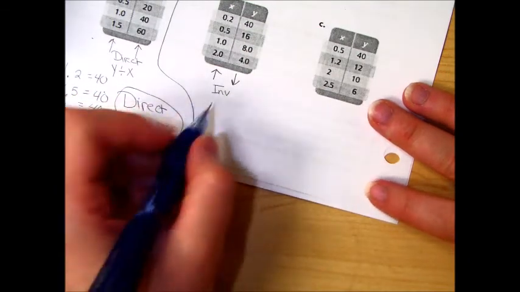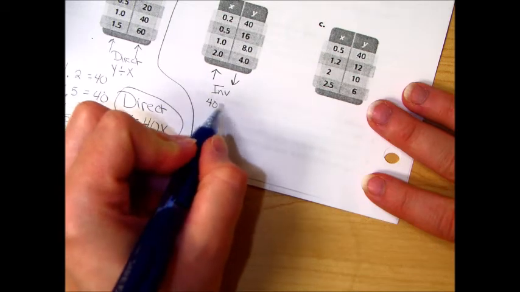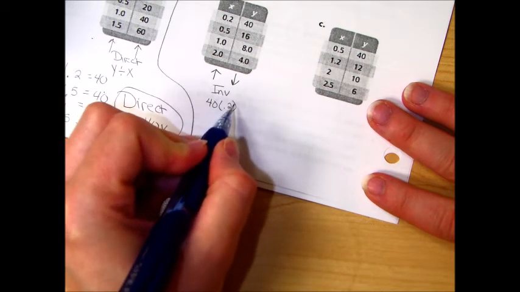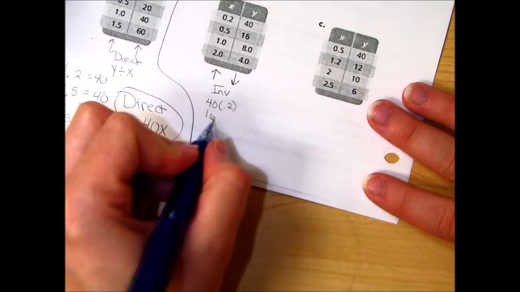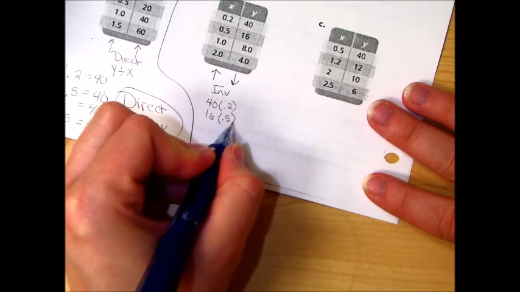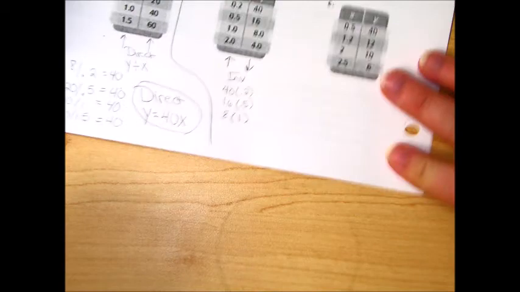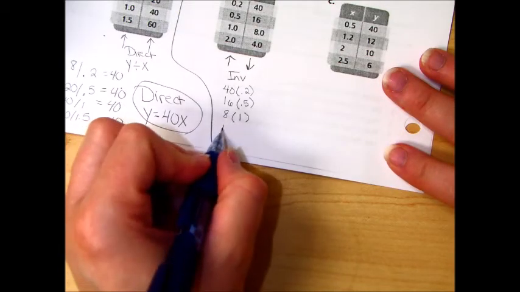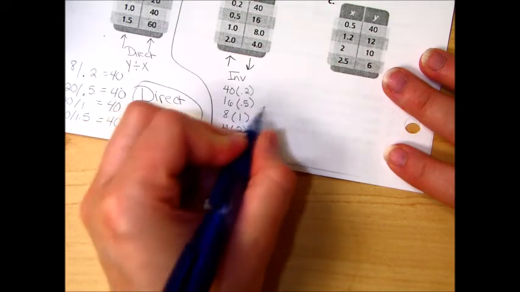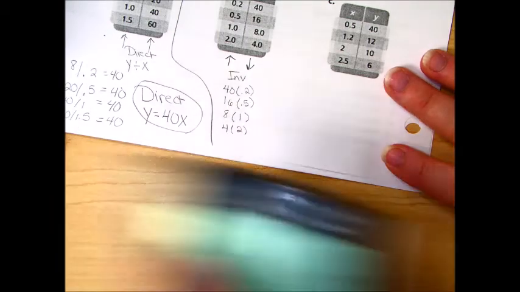So inverse is going to take all the y's, like 40, and multiply them by their x's. So again, the y, 16 times the x. Again, the y of 8 times the x. Again, the y of 4 times the x. And we're going to see if we get the same thing every single time.